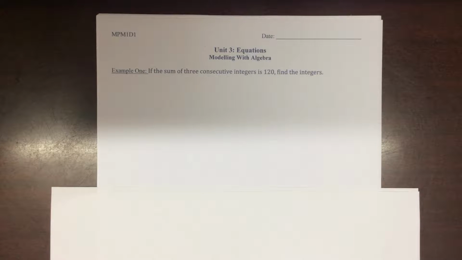Okay guys, we're going to look at our last lesson of Unit 3. We're going to model some situations with algebraic terms, including variables, coefficients, etc., all things that we've looked at so far. And then we're going to solve that model that we have created. So we see the term modeling in math. That's just saying create an equation that represents the scenario that we're given.